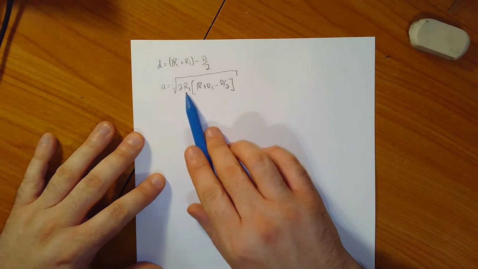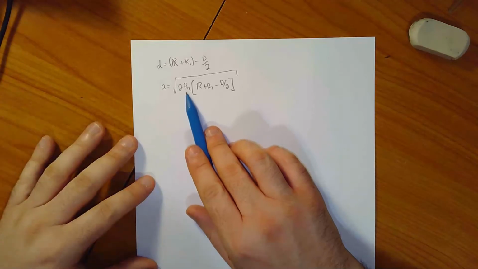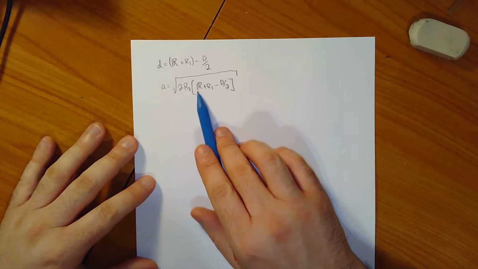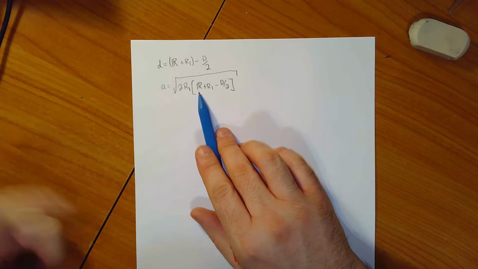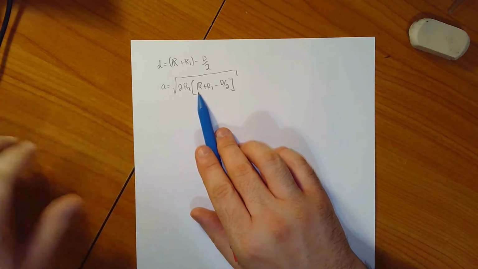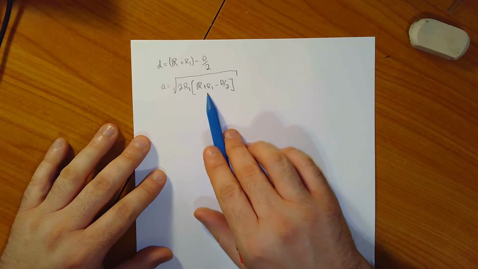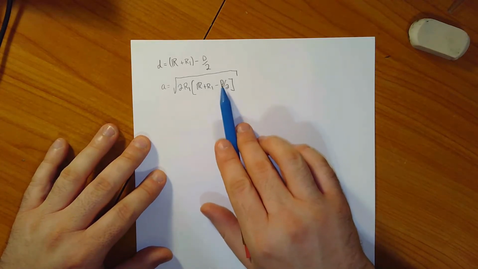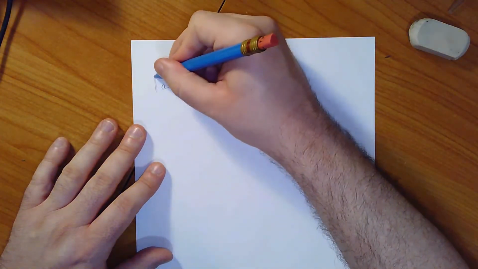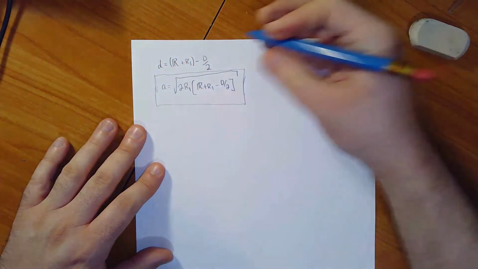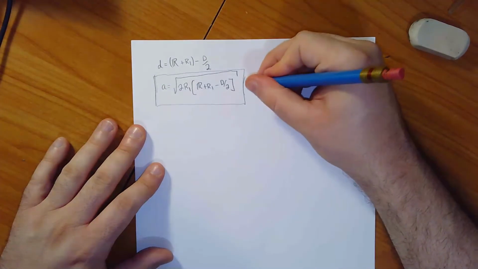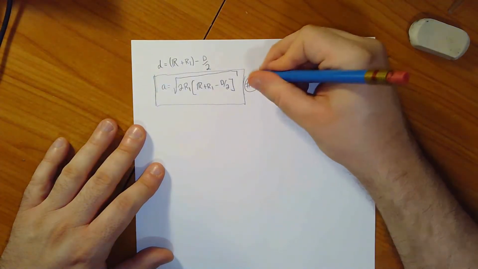I can measure the radius of the O-ring itself. I can measure the radius from the center of the O-ring out to the center axis of the O-ring. Here's R1 again, which I can already measure. And then here's D, which is just the diameter of the burette, which I can also measure. So I'm going to put this in a box, and call it number 3.